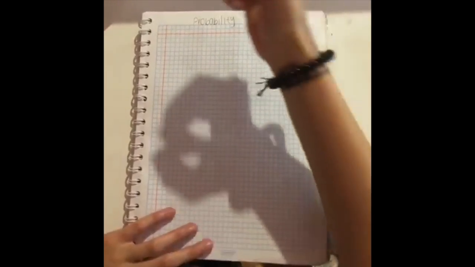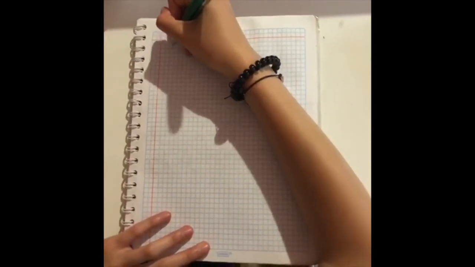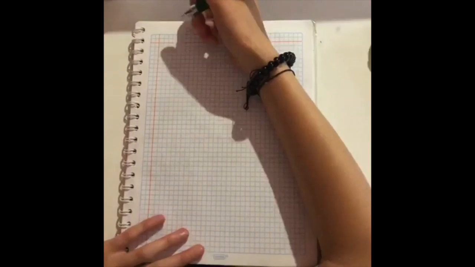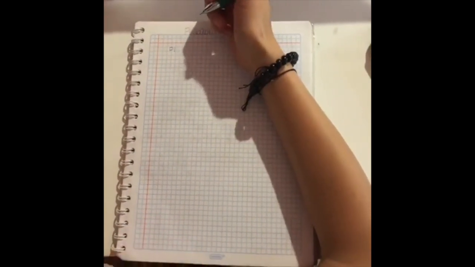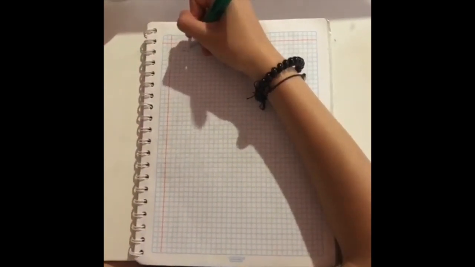And in this case, I chose heads. And first the question is, what is the probability of having heads as a result?